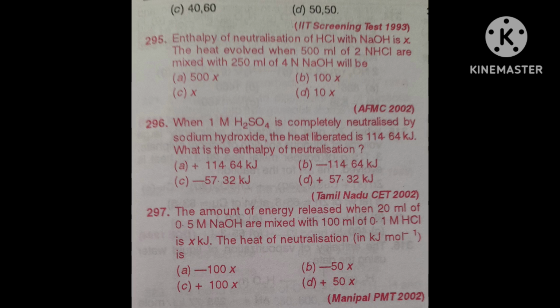Its correct answer is minus 57.32 kilojoule. Minus 57.32 kilojoule. How? Now I am telling you. Okay, question you have to understand.